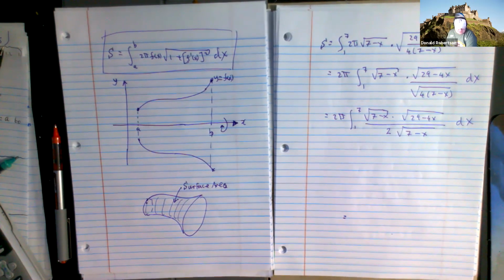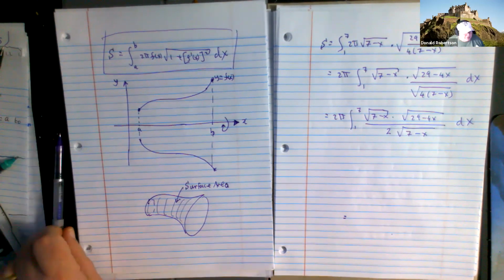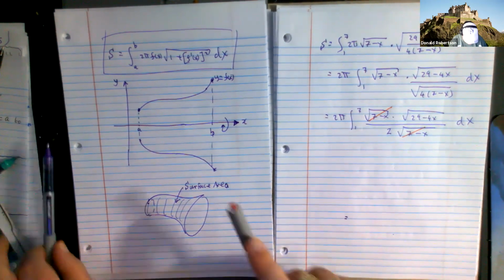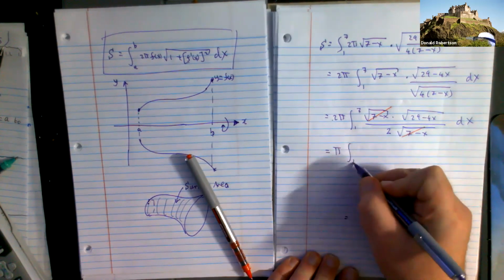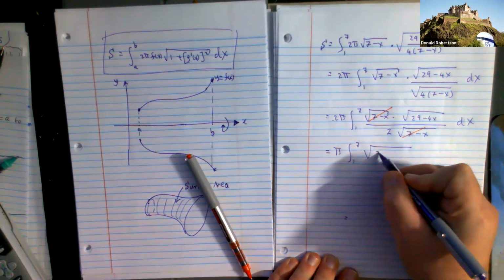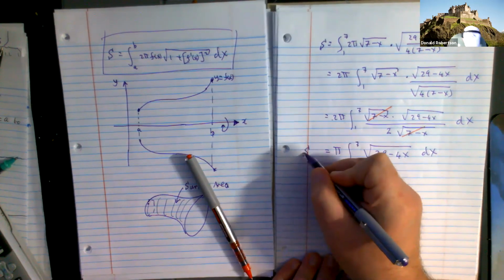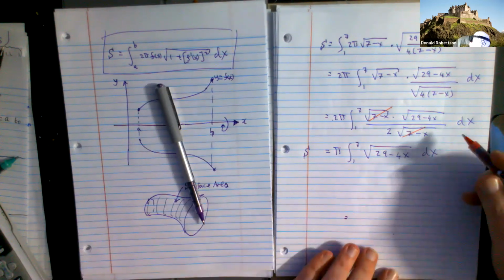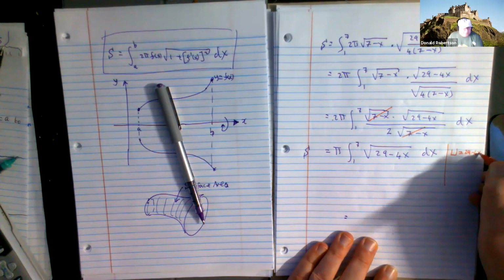Can you see something nice happening there? Isn't there something kind of cool? You see these 2 cancelling? So bring this 2 out and you get a pi. We are now looking at that fella, right? That guy is doable, isn't he? And I'm going to do the same thing I did last time. If you think it's too much to handle, do a U-sub.